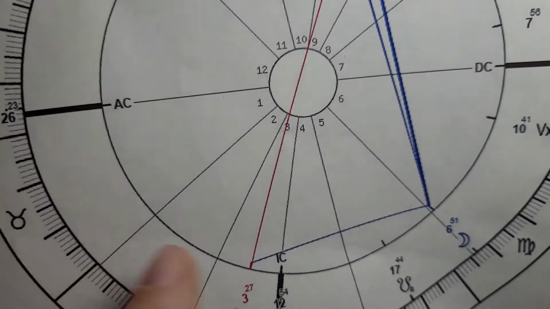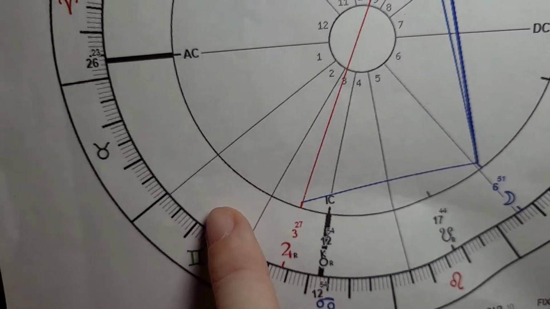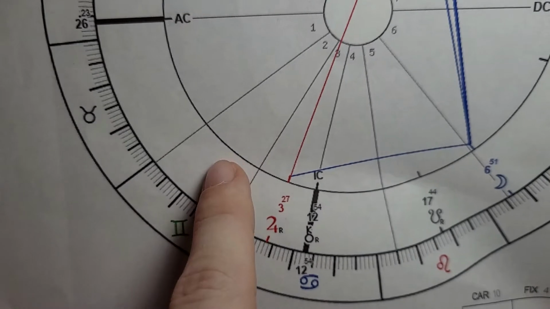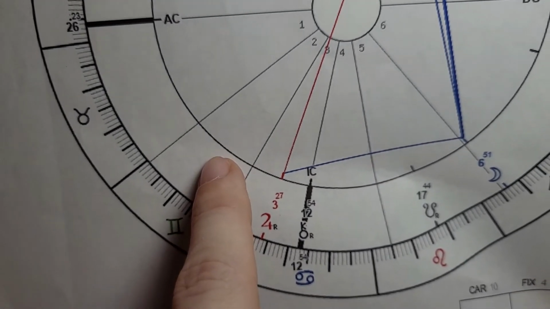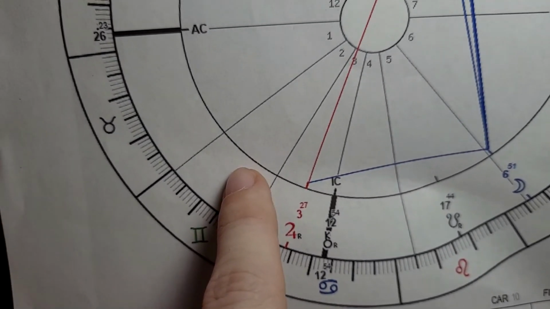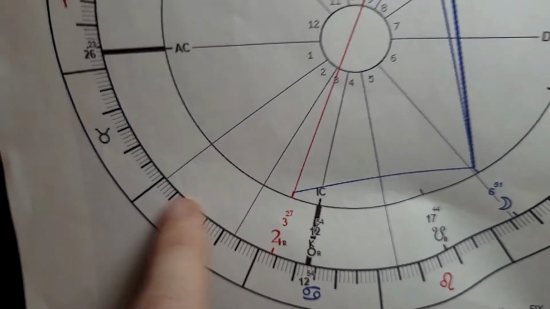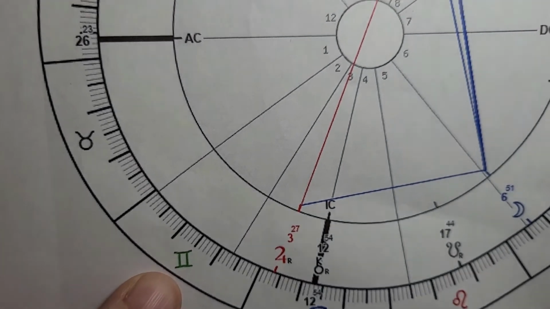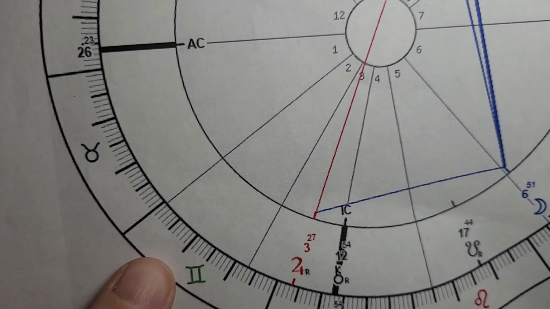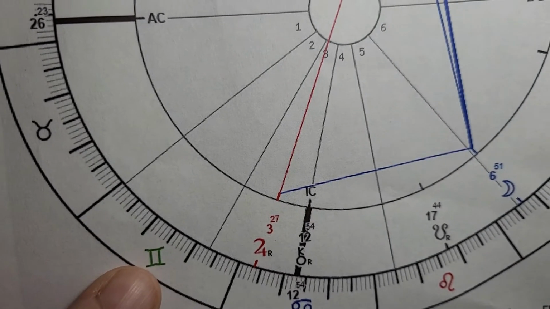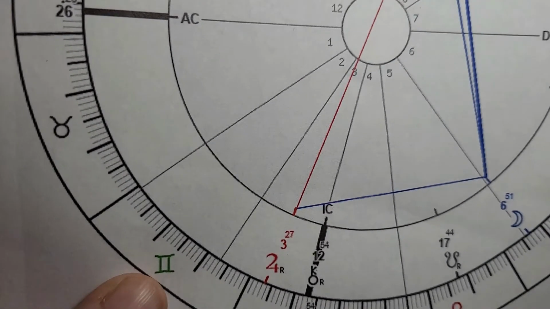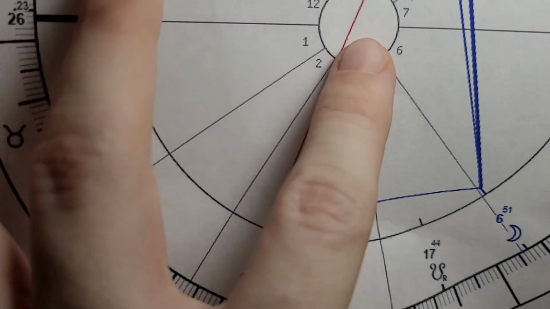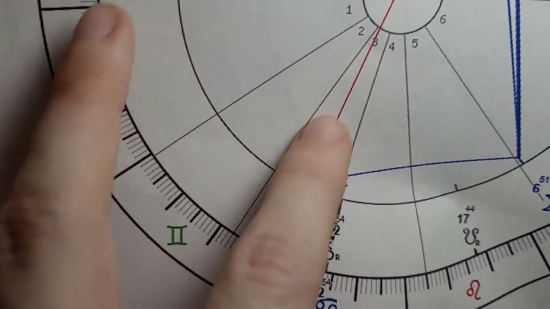House 2 is values. So physical values, your money, your income, your possessions, but also your values as in what you hold important. The second house is in Gemini, which is air. Gemini is air, so that's more communication. I would have to look more to see what that would mean. The third house is about communication.